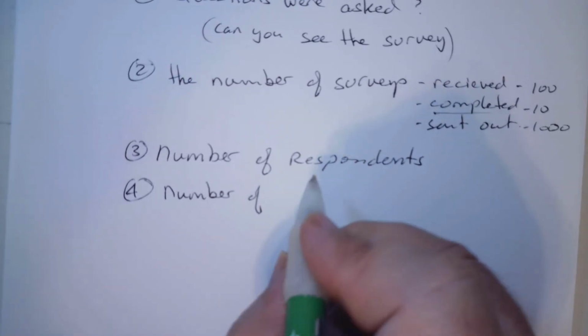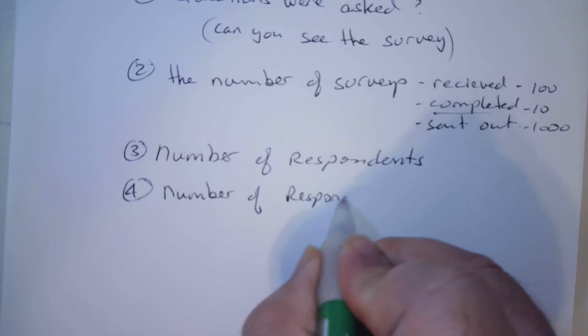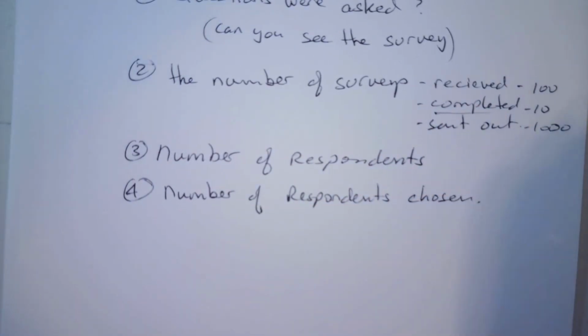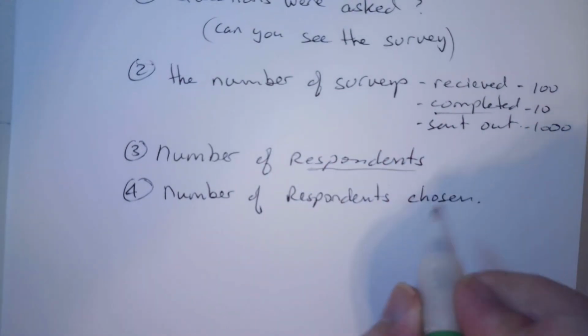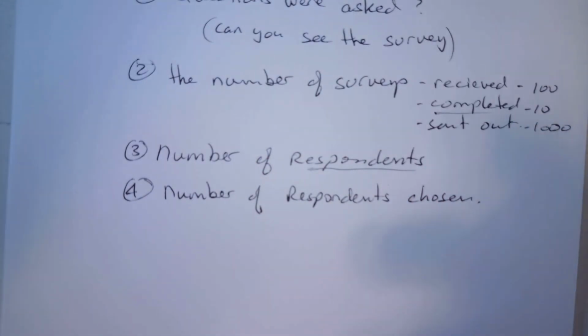Number of respondents chosen. All the respondents, did you use all of them, or did you take a subset of them? Or if you took all the results and decided only to use the male or the female, how many of those were actually chosen?